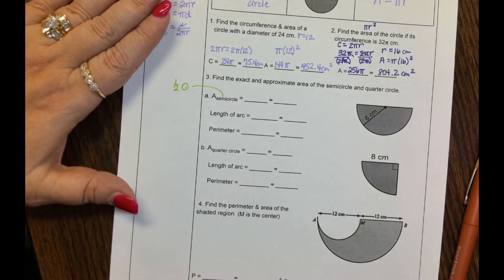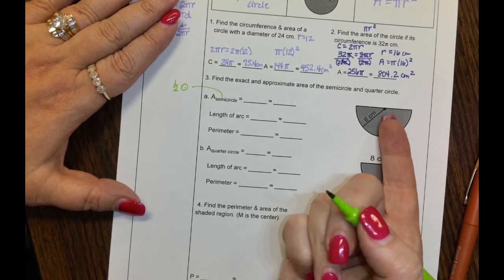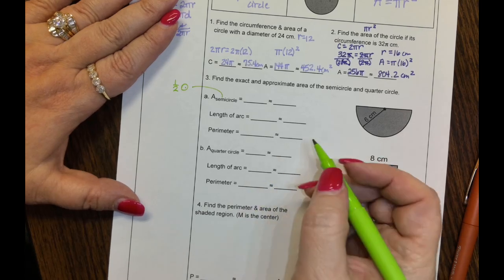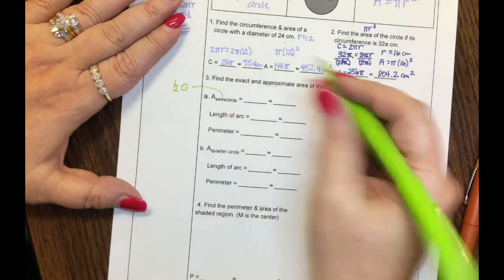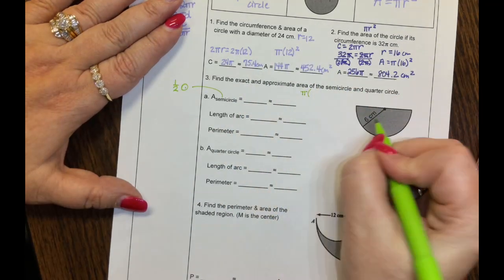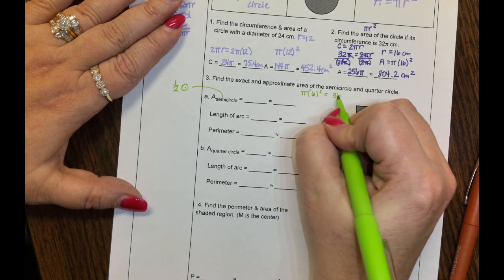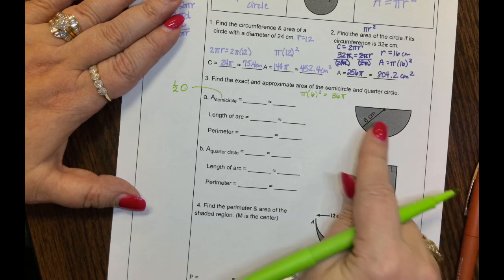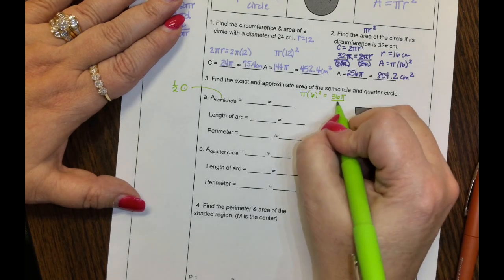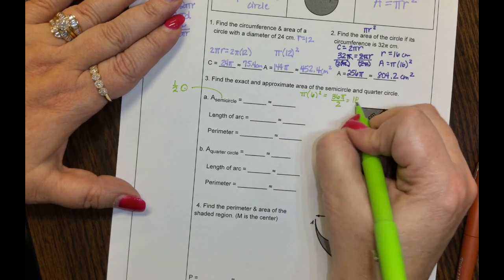Okay, it's half of a circle. So I want the area. That's a semicircle. I want the area of it. Well, the area of the entire circle would be pi r squared. The radius is 6, so pi r squared would be the full circle, 36 pi, but this is a half circle, so I'm going to divide it by 2, and I get 18 pi.